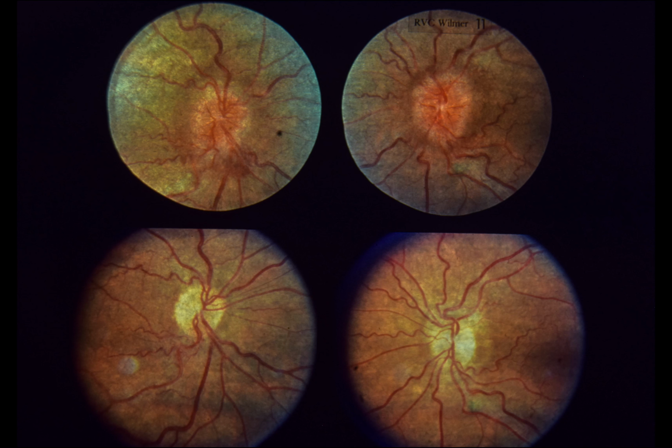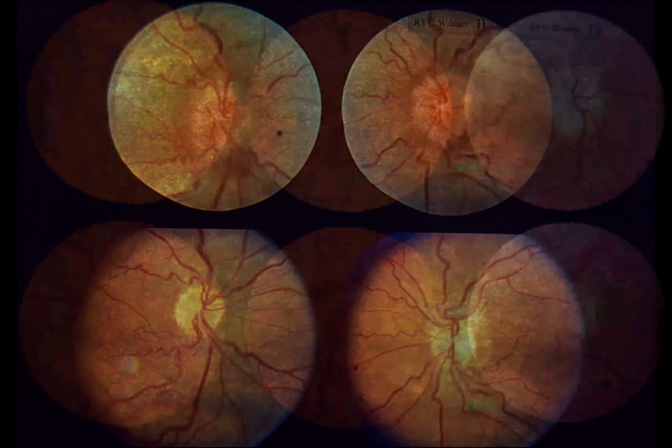This patient had a successful visual outcome after a shunt procedure. However, if no procedure had been performed, the outcome might have been the same.